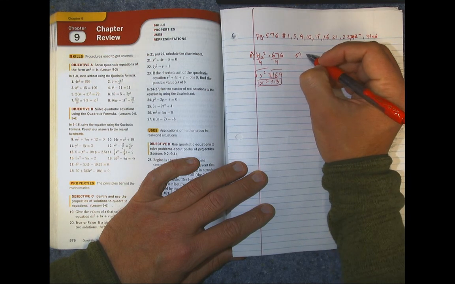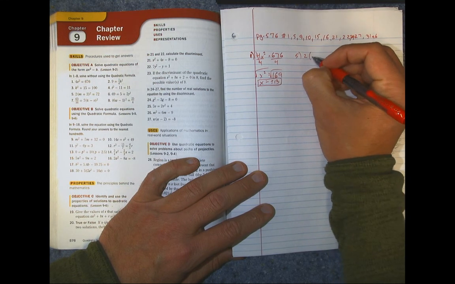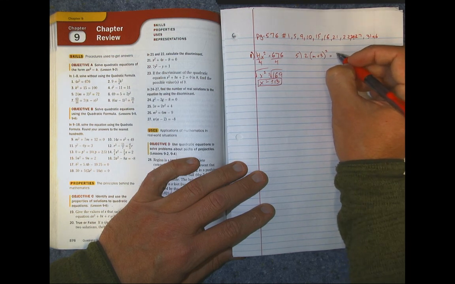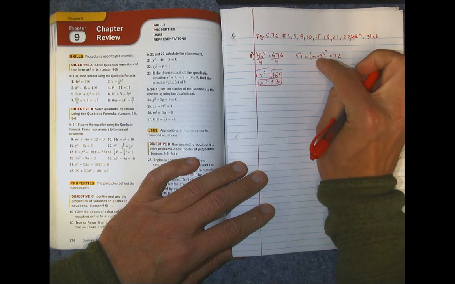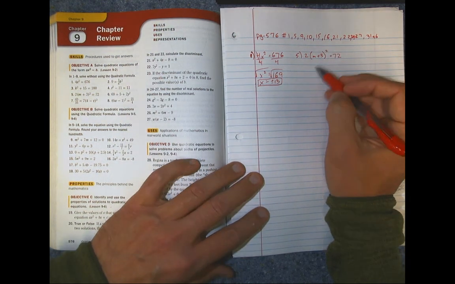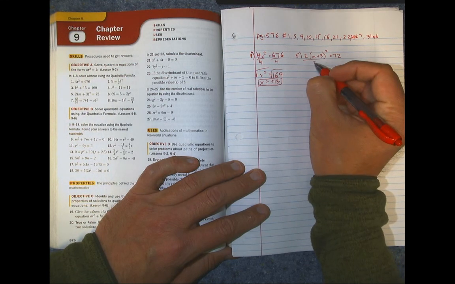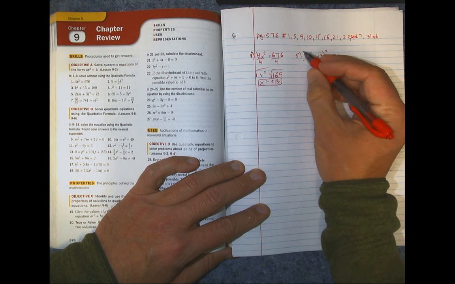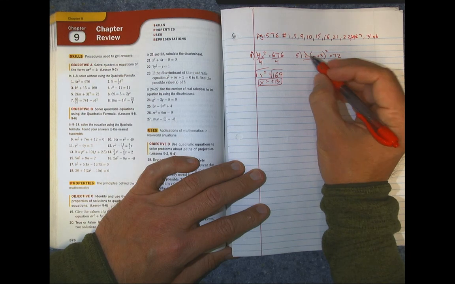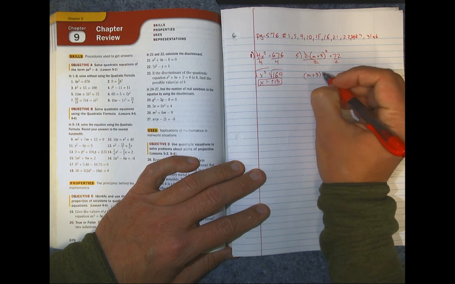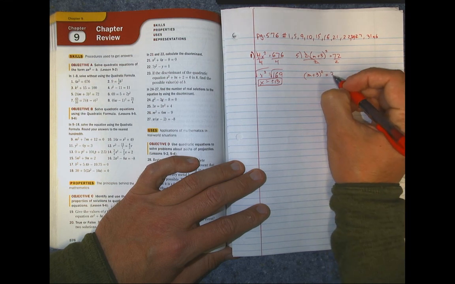Number 5, we haven't looked at these in a while. So we have this whole binomial being squared, this whole quantity being squared. And so we can square root to get rid of that. We don't need to expand it out. But first we want to get rid of this 2. So we're going to divide by 2. That goes away. And now the reason I can do that is because it's being multiplied. And so I still have m plus 3 squared. That's going to equal 36.